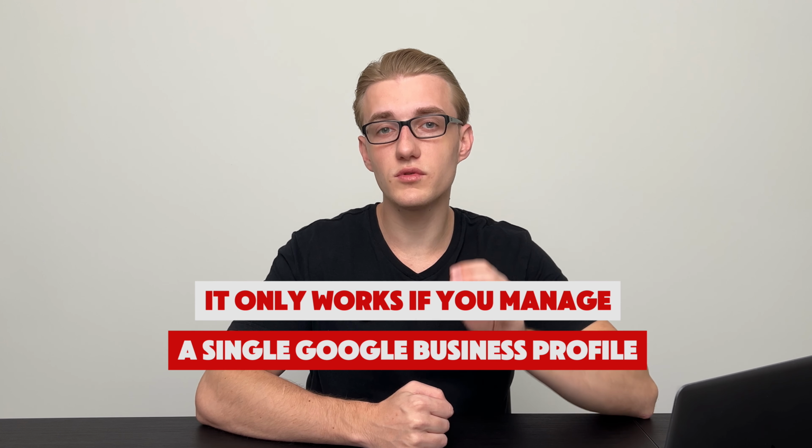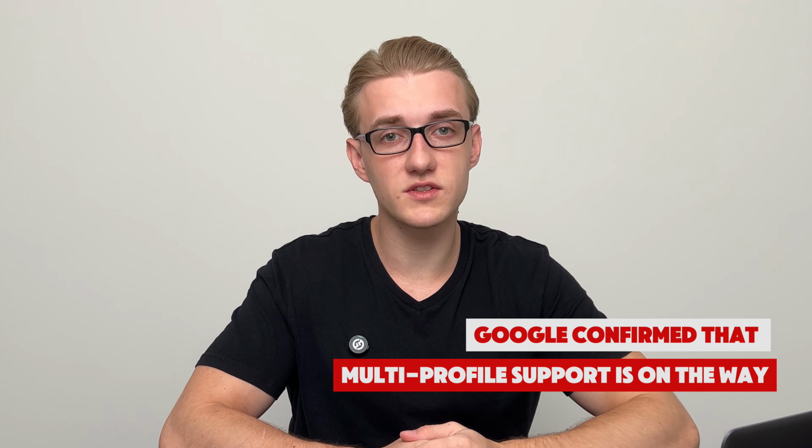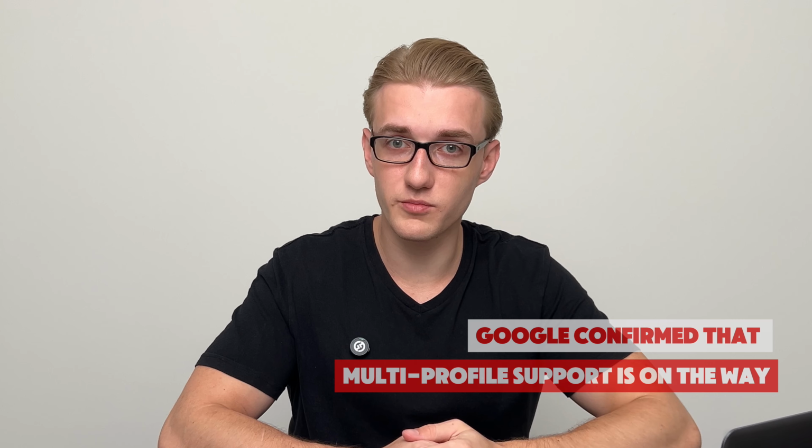Right now, this only works if you manage a single Google business profile. If your account manages multiple profiles, this feature isn't available to you yet. But Google has confirmed that multi-profile support is on the immediate roadmap.